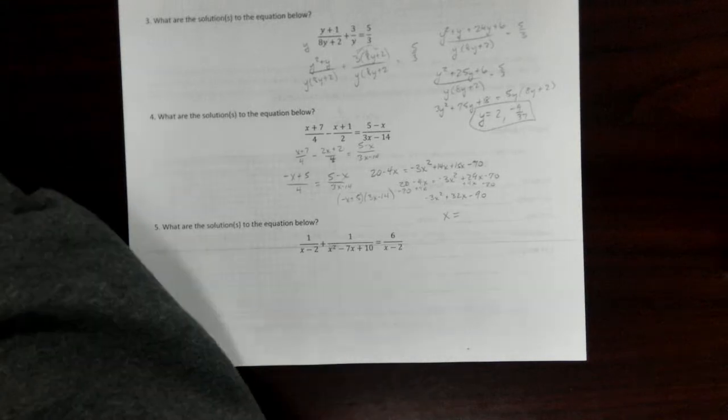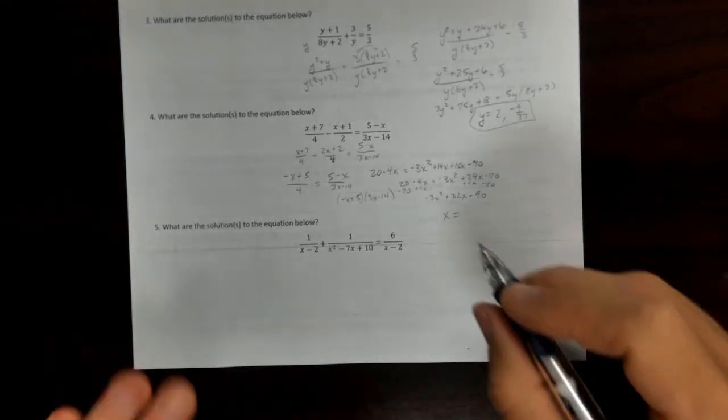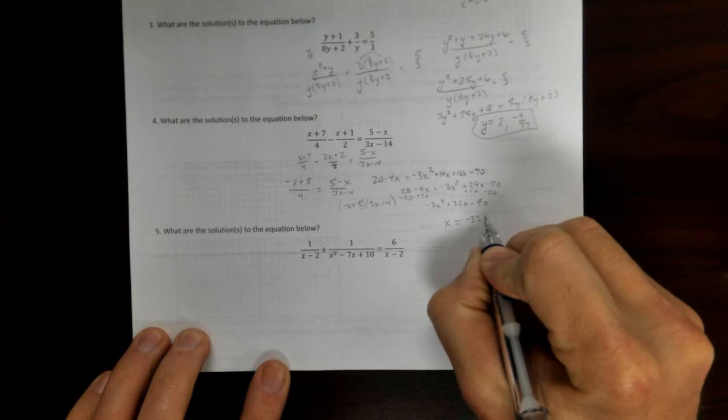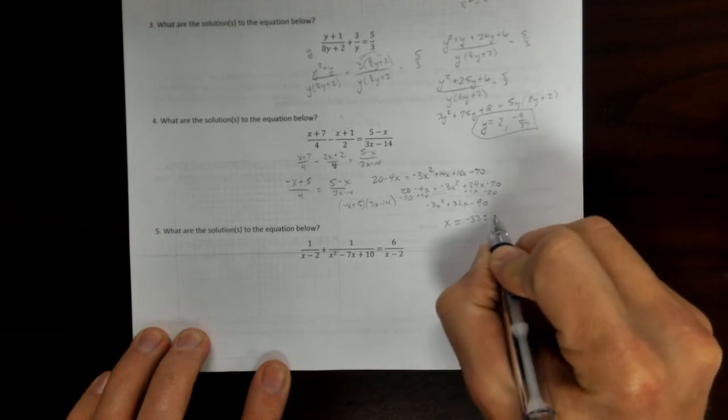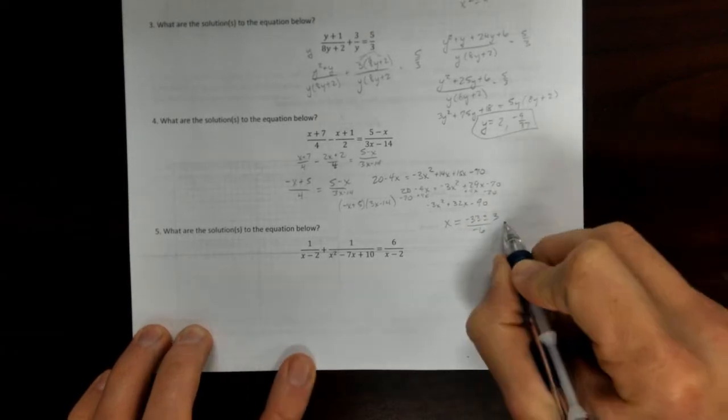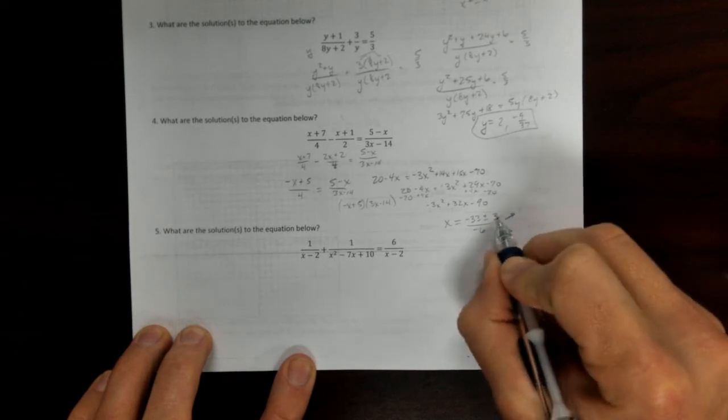Again, quadratic formula, we plug it in. Okay, and we get x equals negative 33 plus or minus square root of 9, which is 3. So I'm going to go and write 3 over negative 6. Okay, so we've got two cases. We've got the positive case and the negative case.